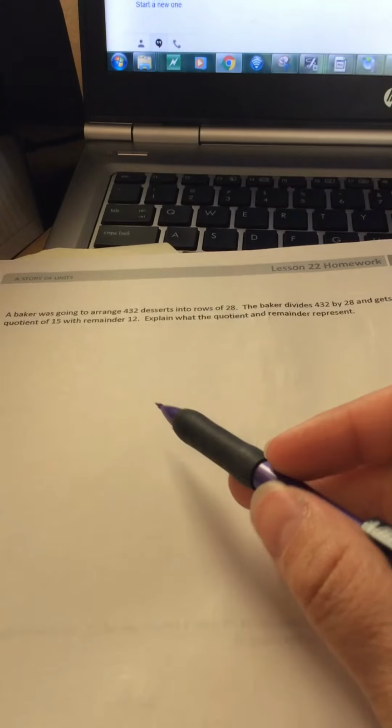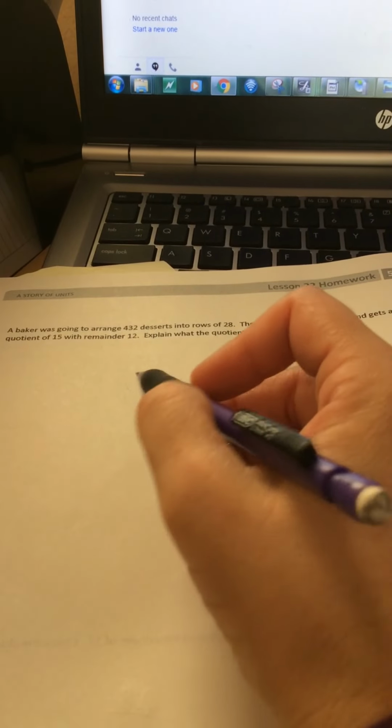A baker was going to arrange 432 desserts in rows of 28. The baker divides 432 by 28 and gets a quotient of 15 and a remainder of 12. Explain what the quotient and remainder represent. Okay, so I'm going to just kind of write my information down.